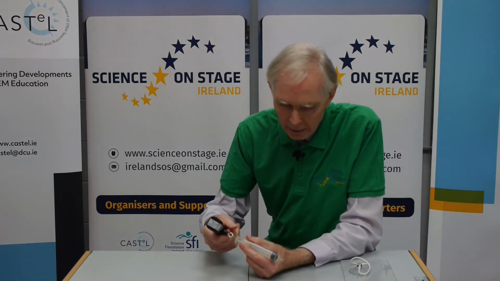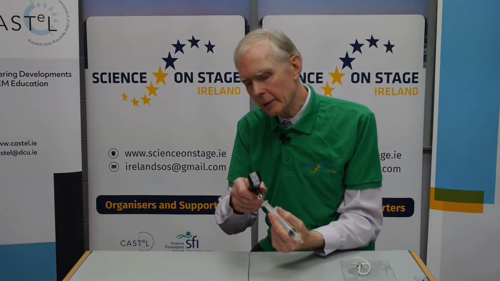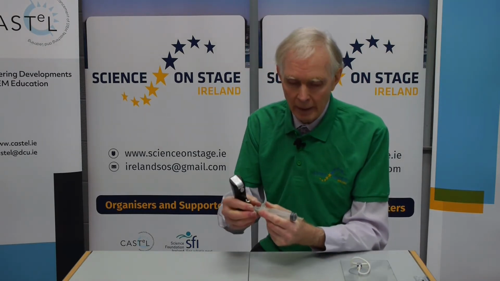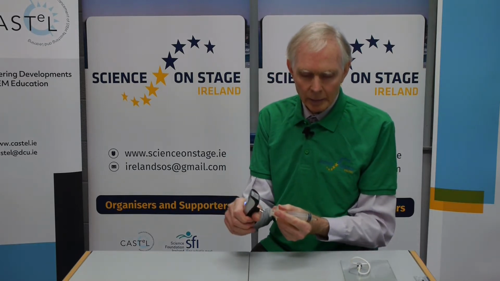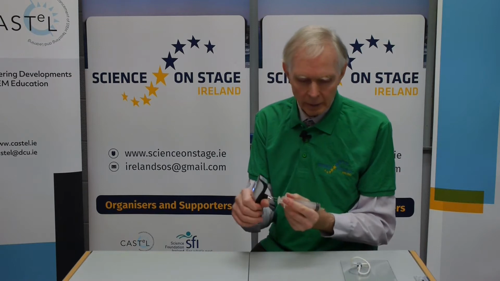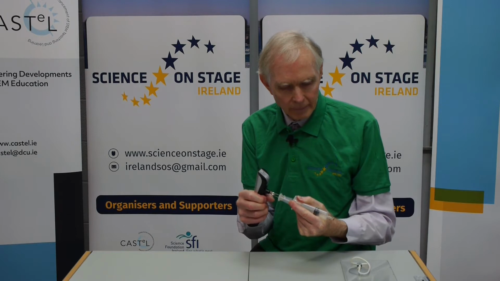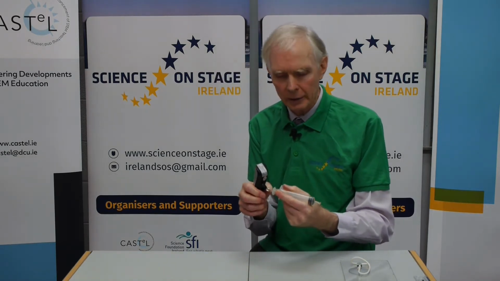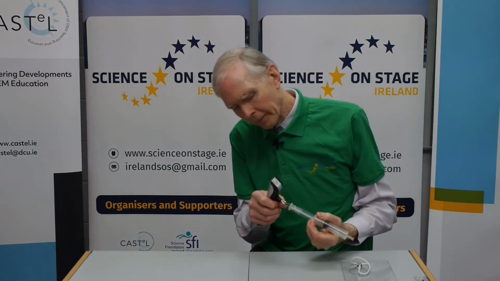Now, if I pull it out, say, to the 5 cubic centimetre mark, it requires a certain amount of force. It requires, according to this, 3 kilos or 30 newtons. If I pull it out to the 10 cubic centimetre mark, will it take more or less? Well, we'll see. Pull it out. And it still says 30 newtons or 3 kilos. In fact, if I pull it out to the 20 cubic centimetre mark, it still says 30 newtons.